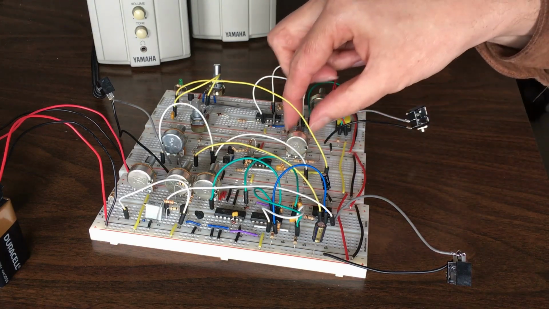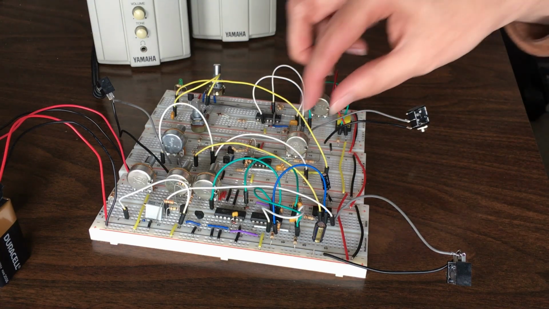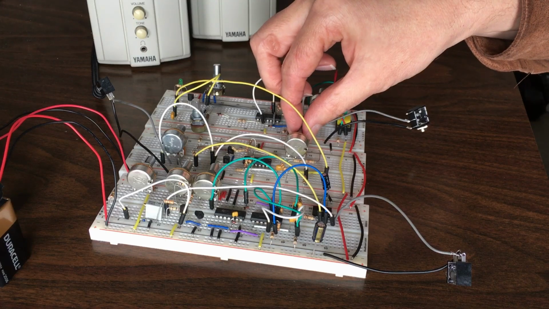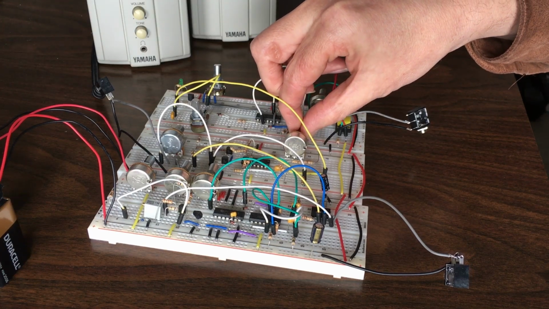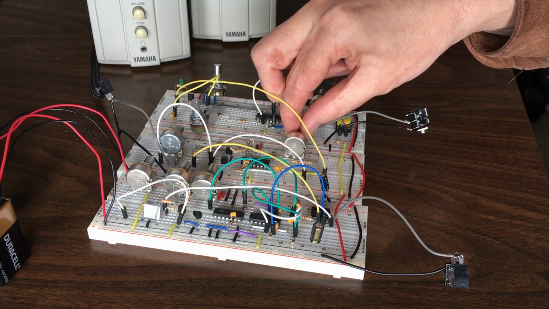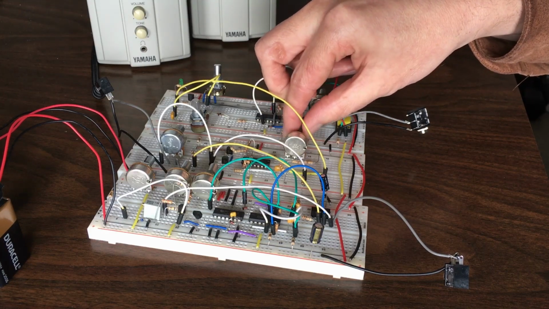This, of course, is the amplifier, and it's an amplifier. It's the part of the circuit that controls the volume and makes it go to 11. So just one knob here.